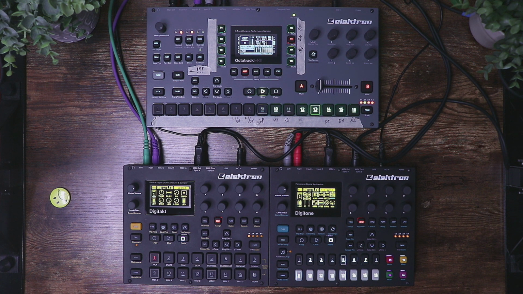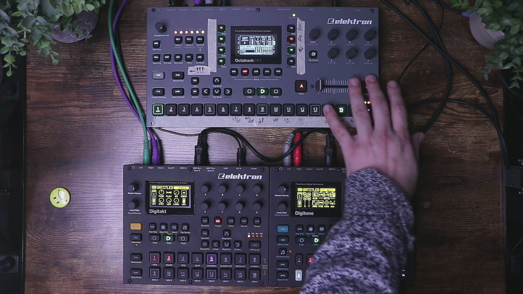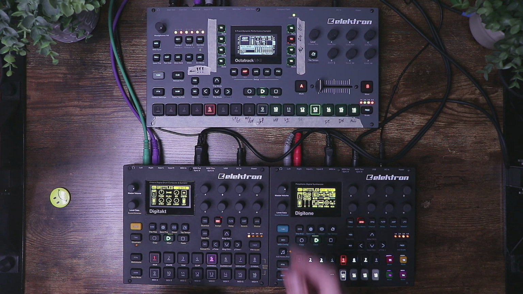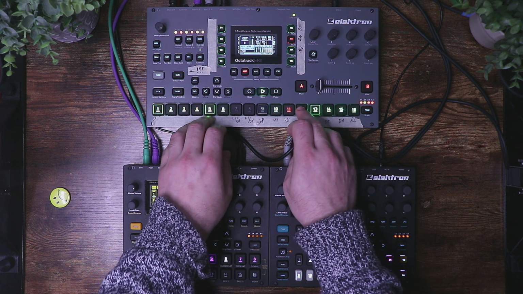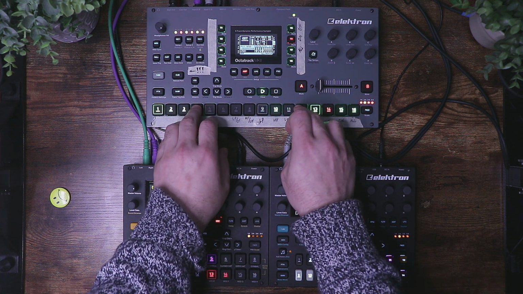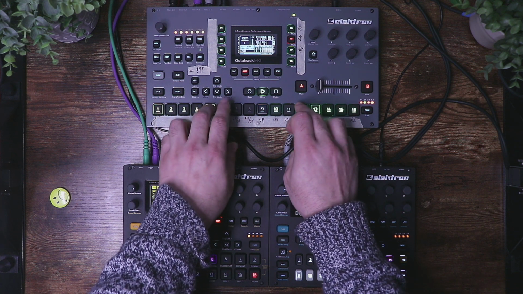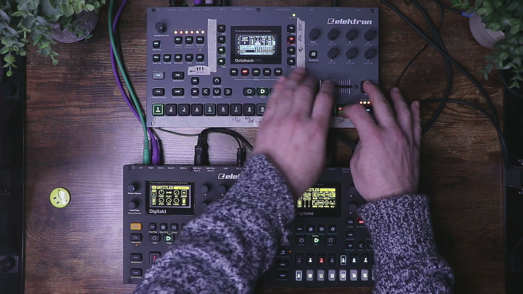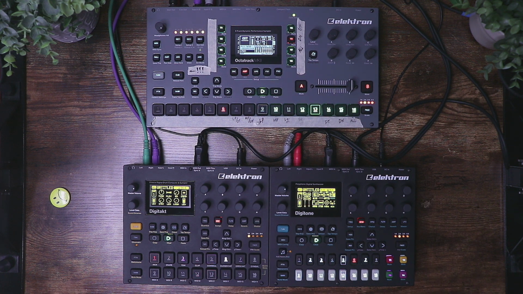Now let's try using our freeze delays with this. It's pretty cool. I'm going to activate the record buffers. Just the Digitone for this one. And switched over to the Digitone. You could do this with any of them. We can stack that with the master track as well.